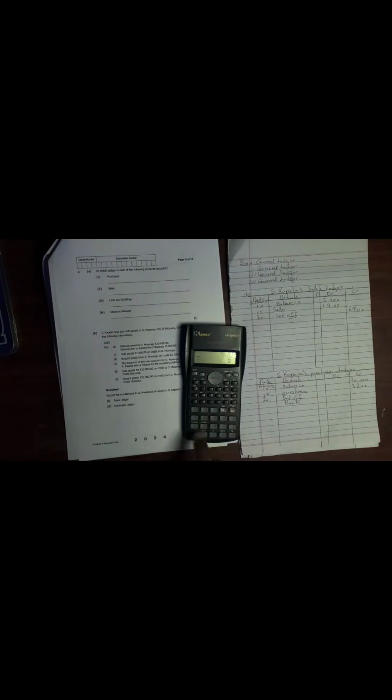So the same thing also applies. We're going to add up 10,000 plus 3,200, sorry, in the purchases you actually subtract 10,000 minus 3,200, which is giving us 6,800.